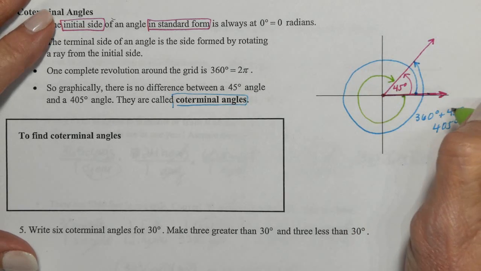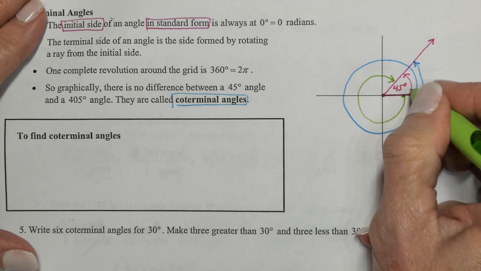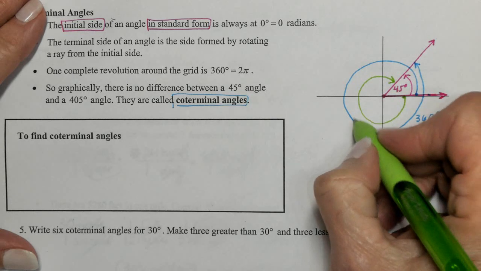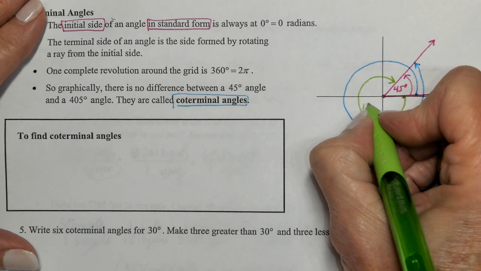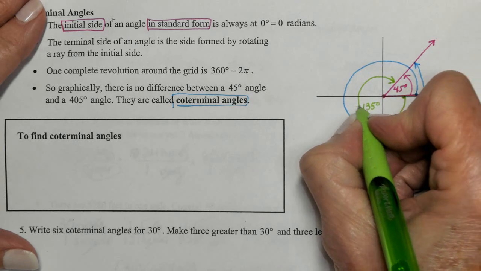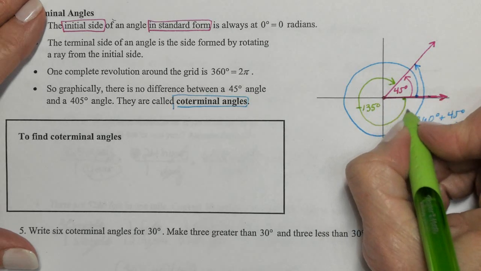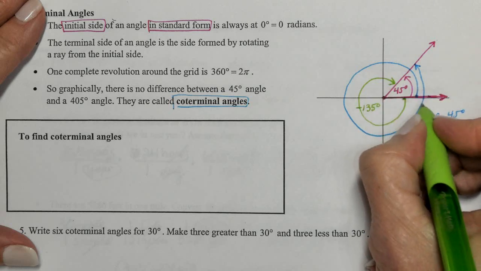That would also be another coterminal angle. We would be taking that 45 degree angle and subtracting 360 degrees. That would be negative 315 degrees. So a negative angle goes clockwise. A positive angle goes counterclockwise.